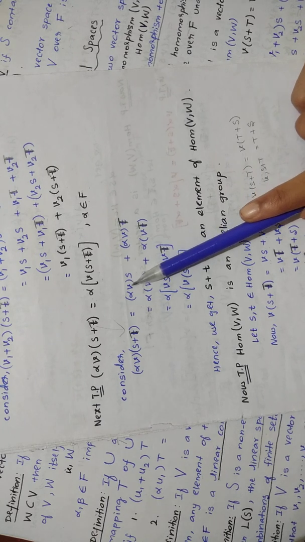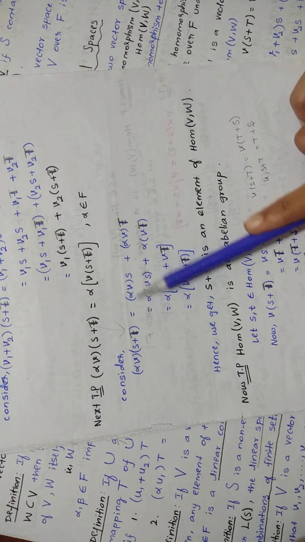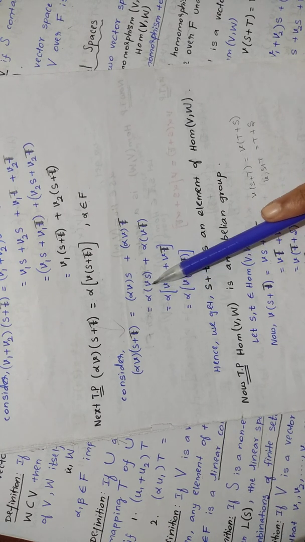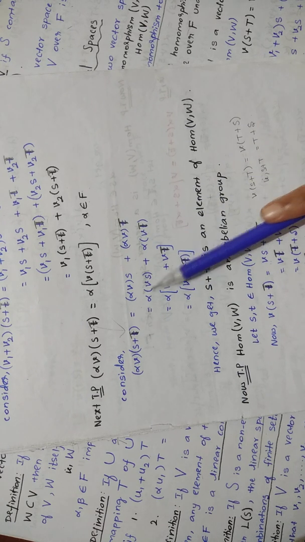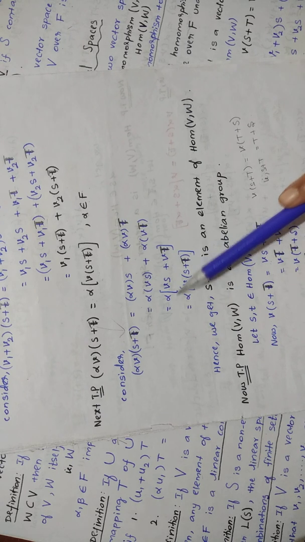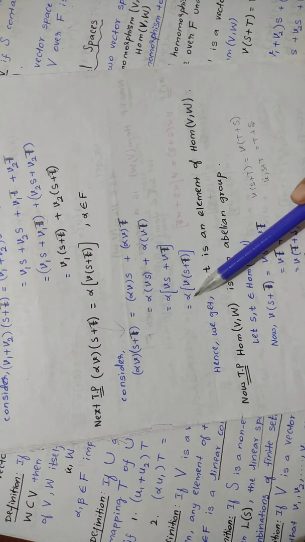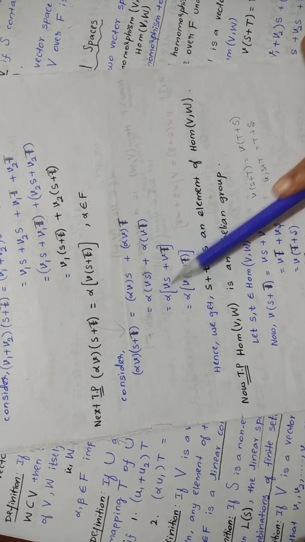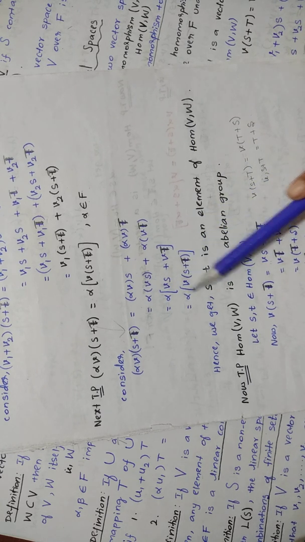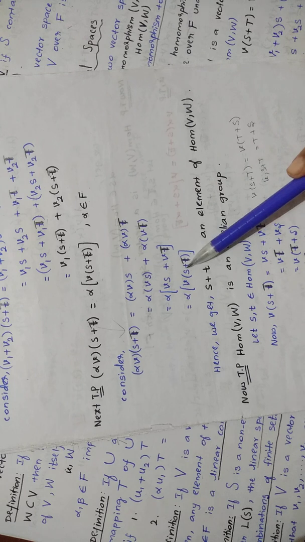Now in this step, what you are doing is you are writing vs in one group, you are writing alpha outside. Okay, alpha of vs plus then alpha of vt. Similarly, you are doing this too. Now from these two terms, you are taking alpha common, so that you get alpha of vs plus vt. So finally, from inside this bracket, you are taking v common, so that you get alpha of v of s plus t. So finally you have proved the two conditions of homomorphism.